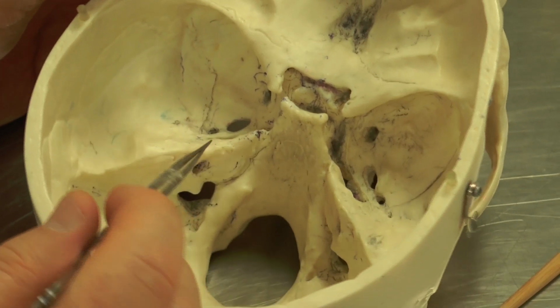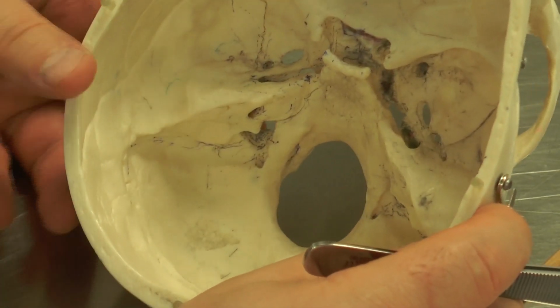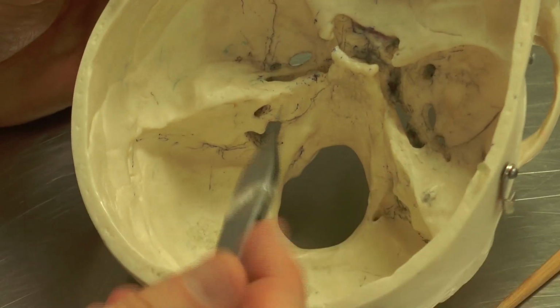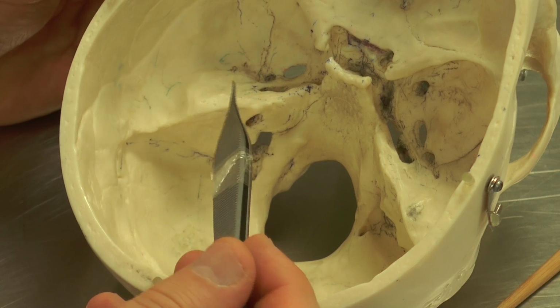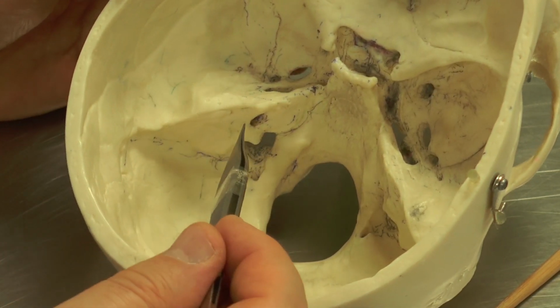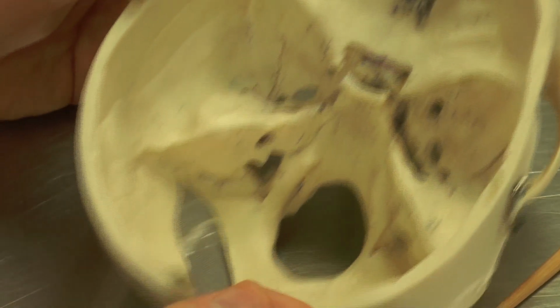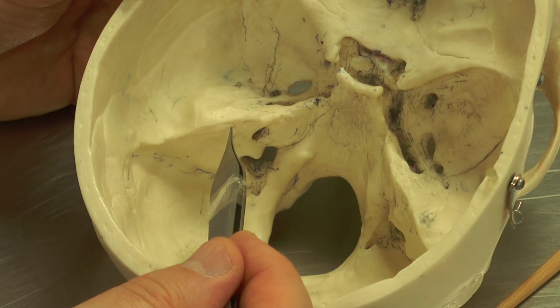Okay, what else do we have here? This here is the petrous portion of the temporal bone. Petrous means rock, a hard rock. Don't forget, the petrous portion of the temporal bone is primarily related to the inner ear and middle ear.